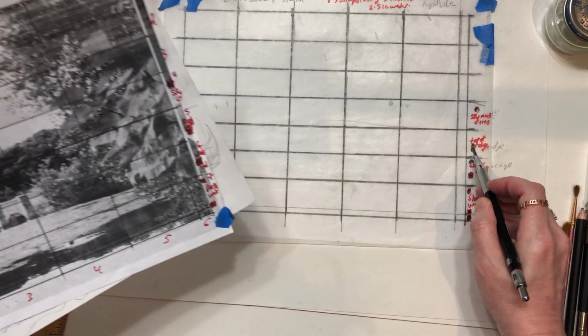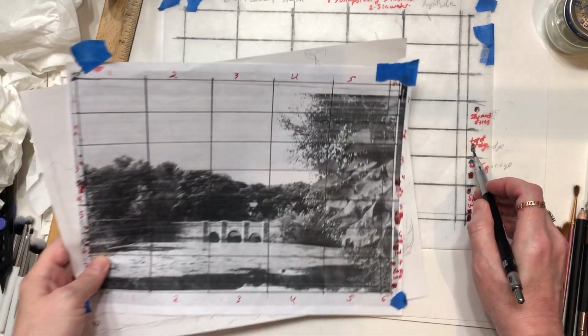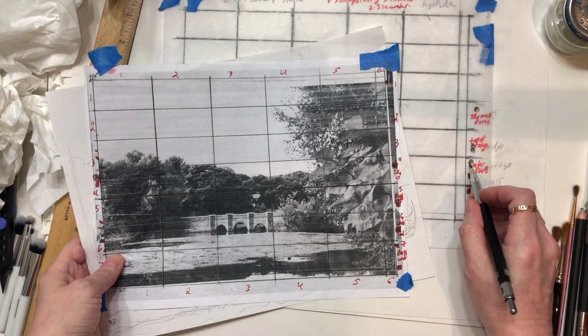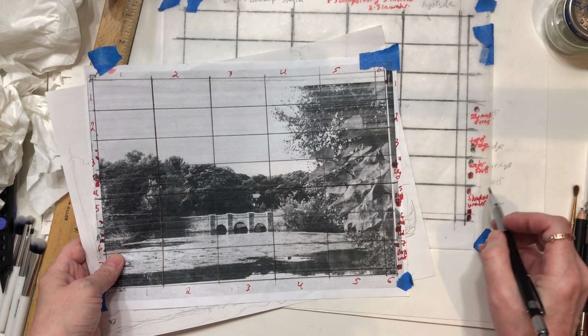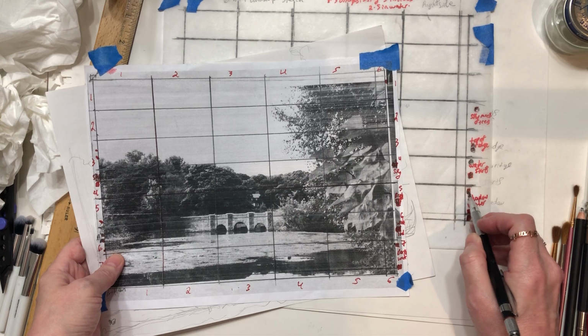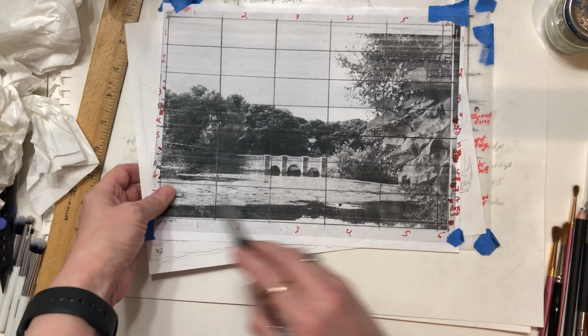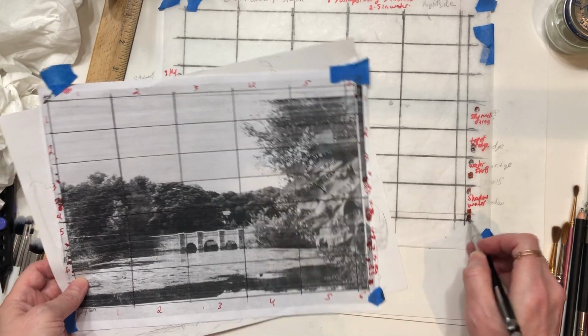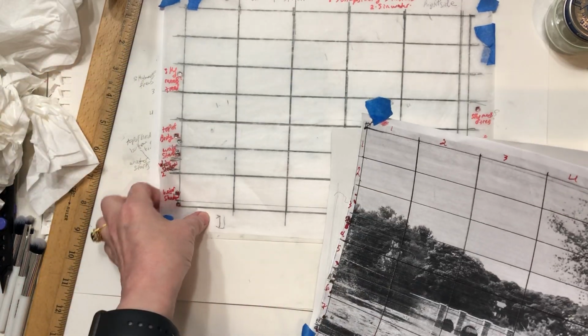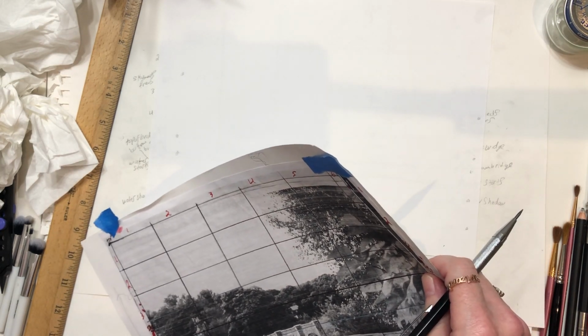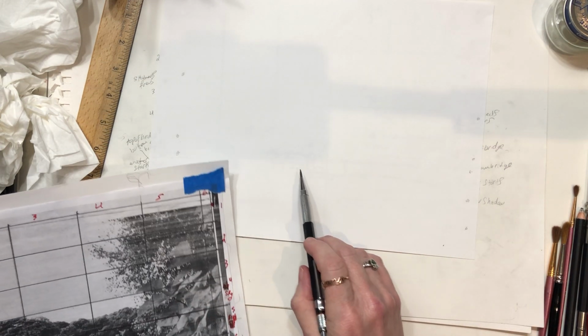This is the top of the bridge. I think I decided it was actually a little lower than I had it, because this is kind of at an angle too. This is where the water starts. This is where the shadow in the water starts. You can see on this side, it's higher up than on that side. So you want to plan all these things out in advance. And then you would draw those lines first.